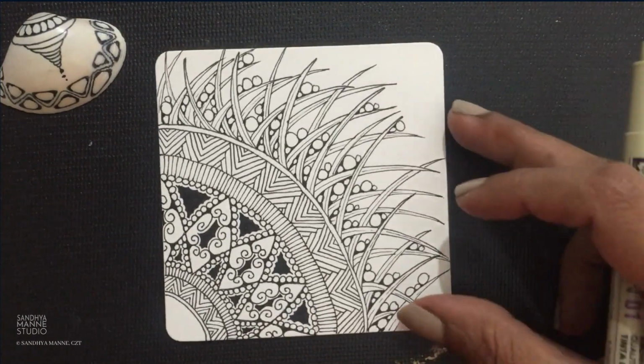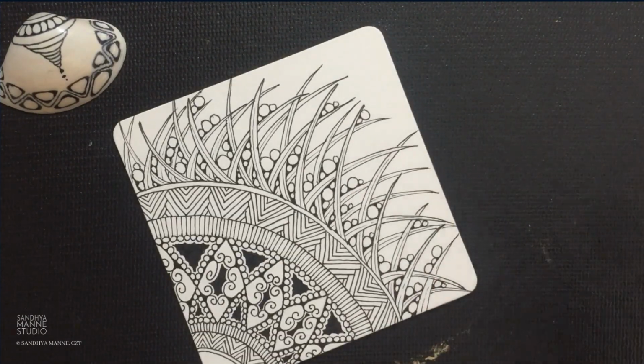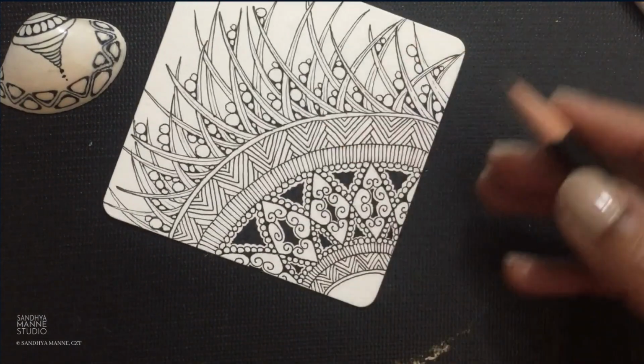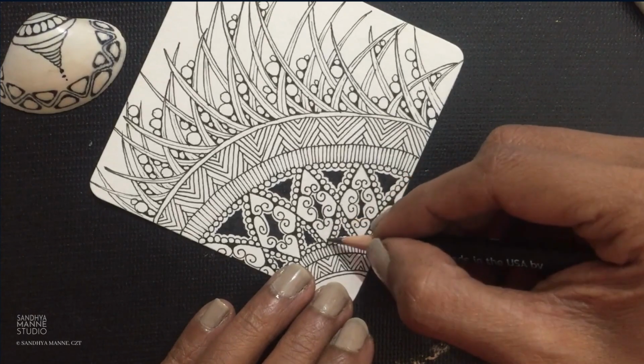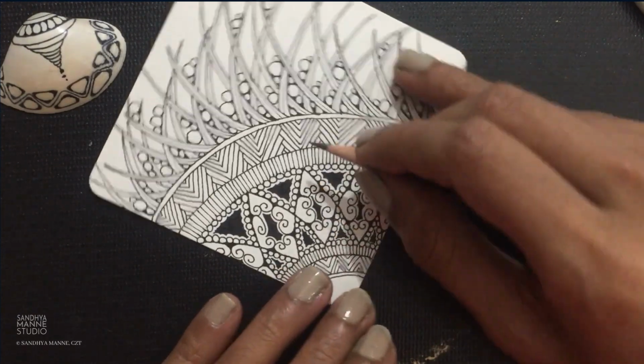So now let's get to shading. So we are going to shade. I'm just going to make a V here.